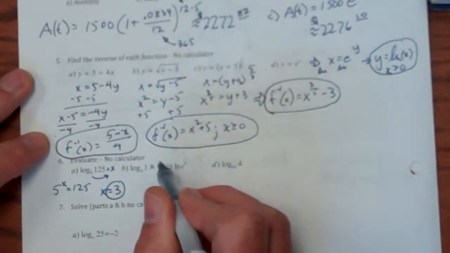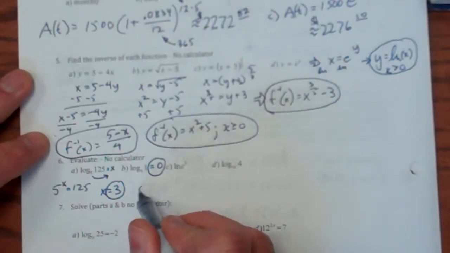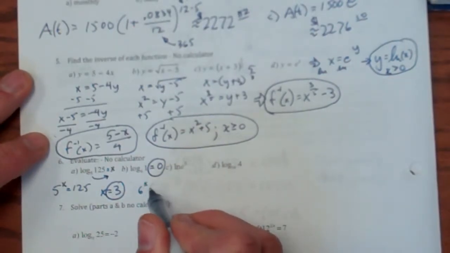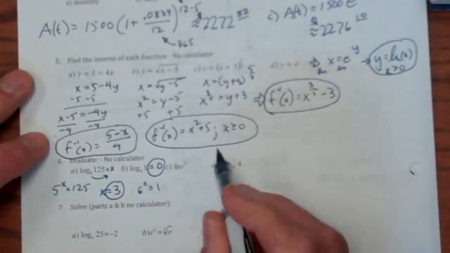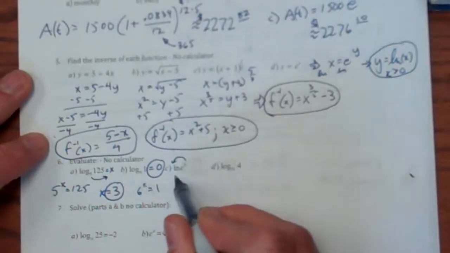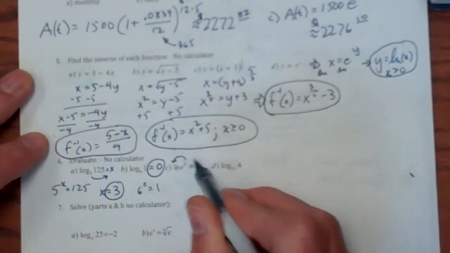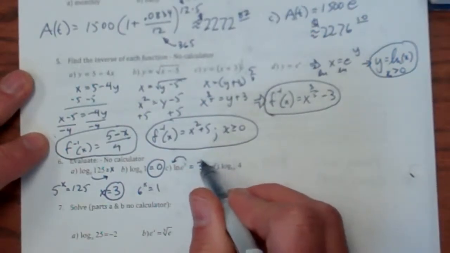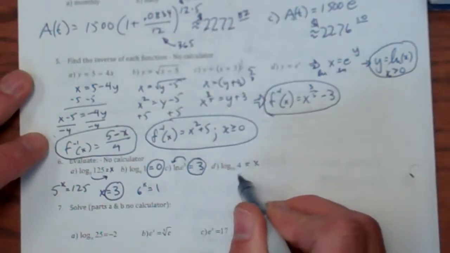Here, the log base anything of 1 is always equal to 0. You can just do that because you should know it. But if you write it in exponential form, you'll see that 6 to the x is equal to 1. Well, the only value that'll work is 0. Here, the 3 comes out front because that's our rule of logarithm, and the log base e of e is 1, so this whole thing is just equal to 3. And here again you can just say, well, that's equal to x.